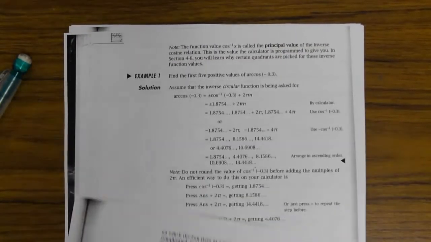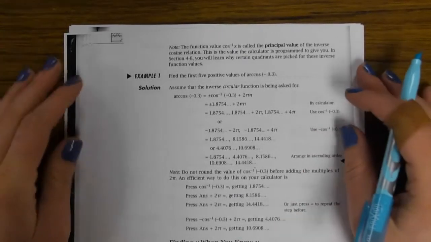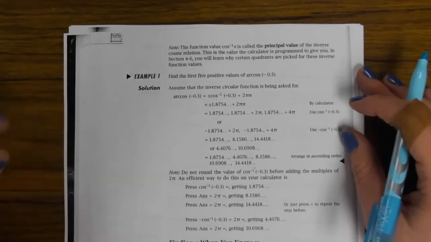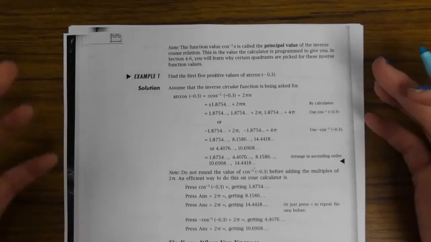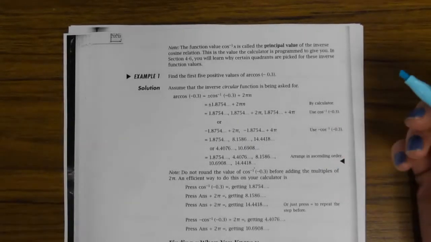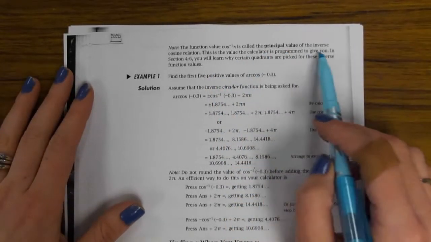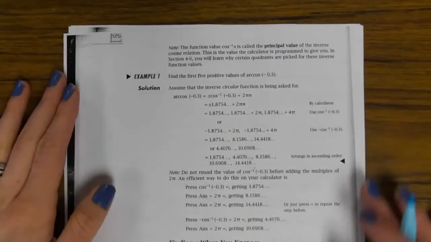I guess there's a little more up here. The function value of the inverse cosine of x is called the principal value of the inverse cosine. So what that's saying is the one that pops out of the calculator, that's the principal value. That's kind of your starting value, and then you can add and subtract the period from there. This is the value the calculator is programmed to give you, and we're going to learn why certain quadrants are picked from these inverse function values.